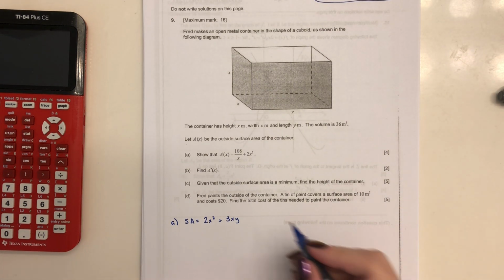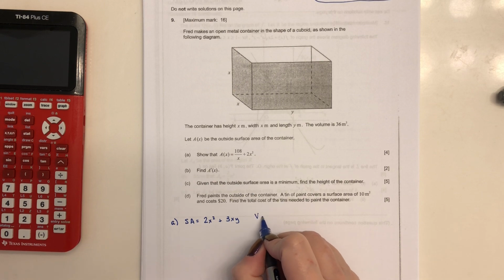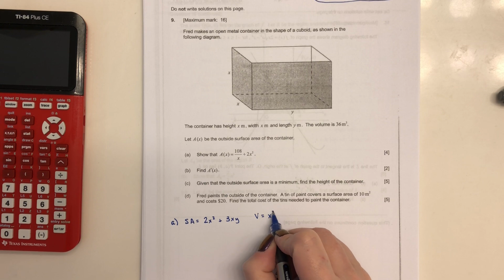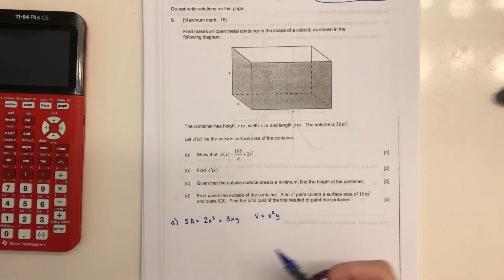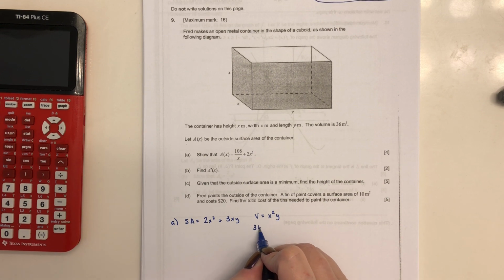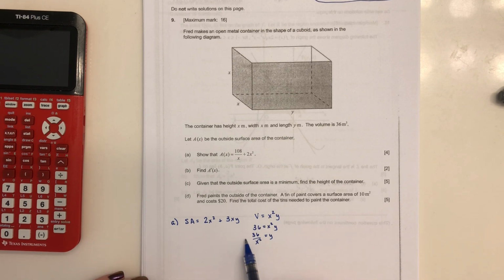Okay, you also can write a volume equation. So volume is going to be x times x times y, so x squared y. Now they tell you right up here at the beginning that the volume is 36, which will allow you to write the following. So hopefully that is okay. Then I'm going to take this number, the one that's right here, and I'm going to put it right over into my surface area problem.